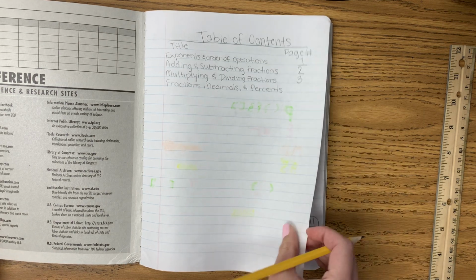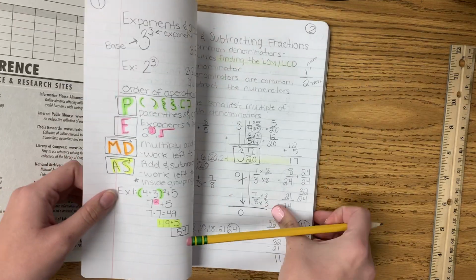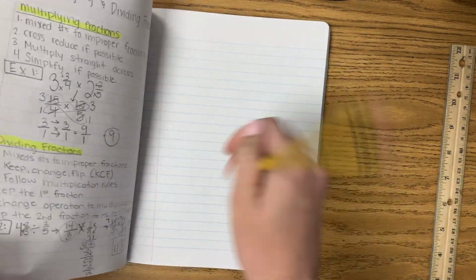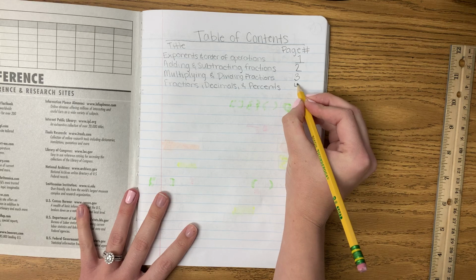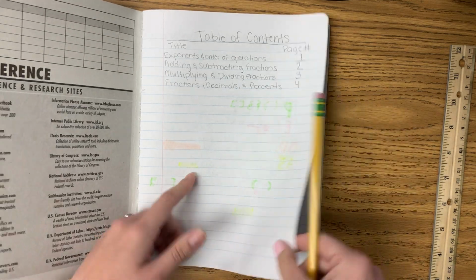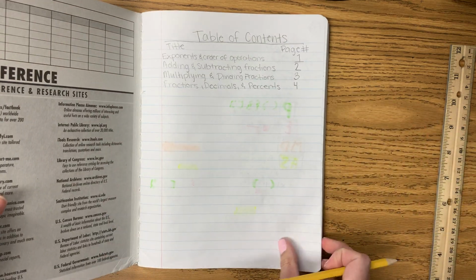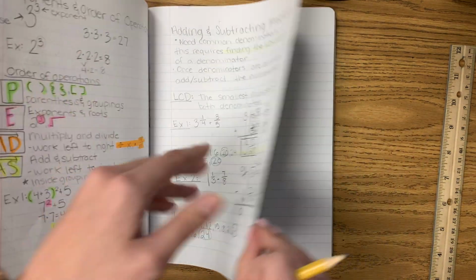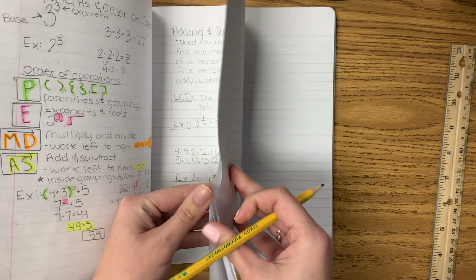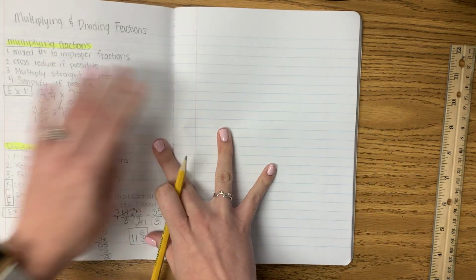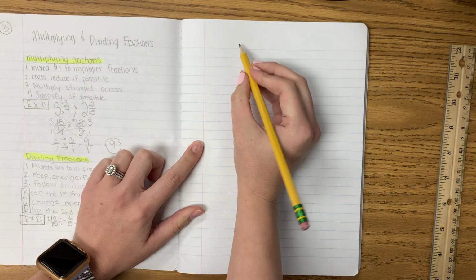Fractions, decimals, and percents. I double check every time to make sure I didn't miss one, but this will be going on page 4. And if it goes on to a different page and you end up doing 2 pages, you can put pages 4 to 5. This one's going to be a little bit of writing, so if you do a few pages, that is fine. Okay, so I need to title it, make sure it's the same.